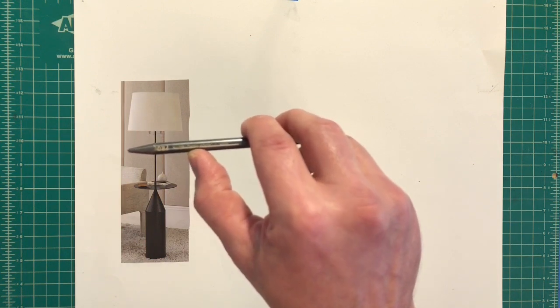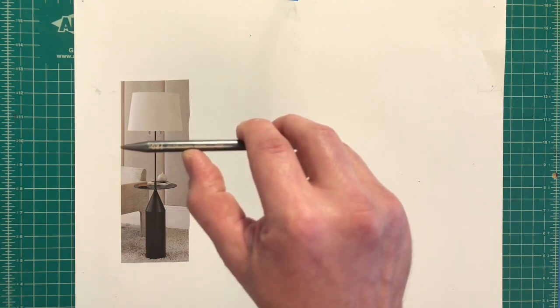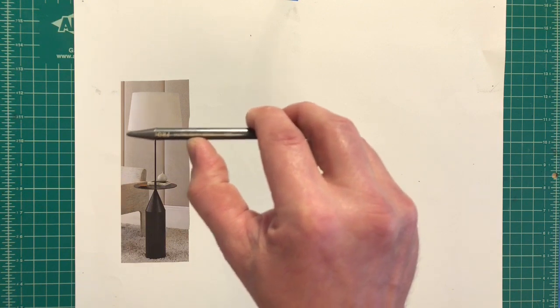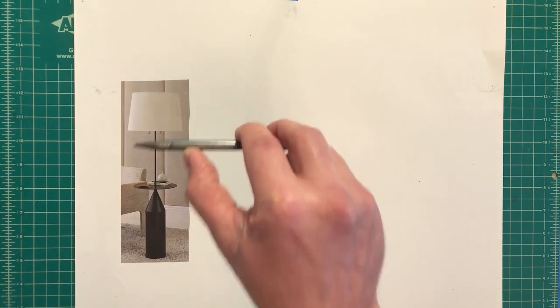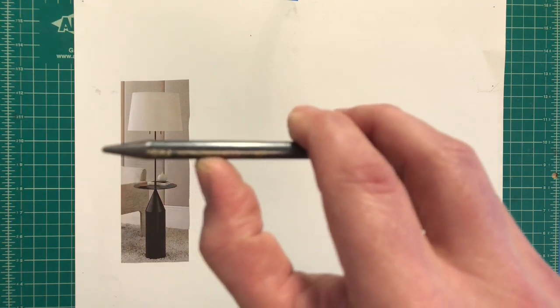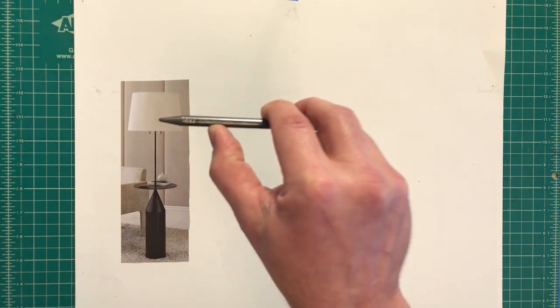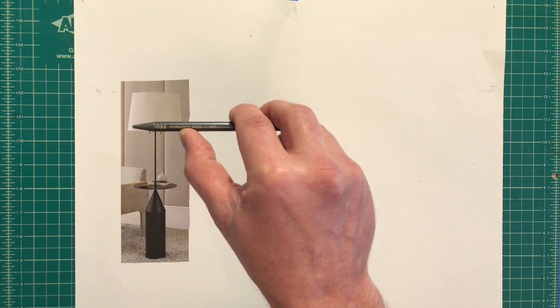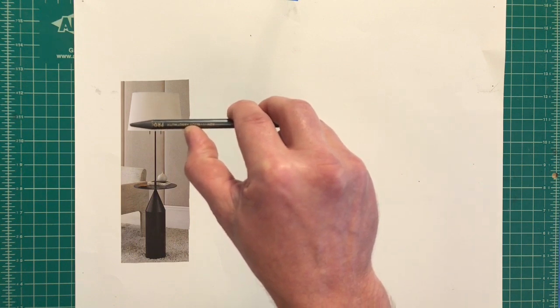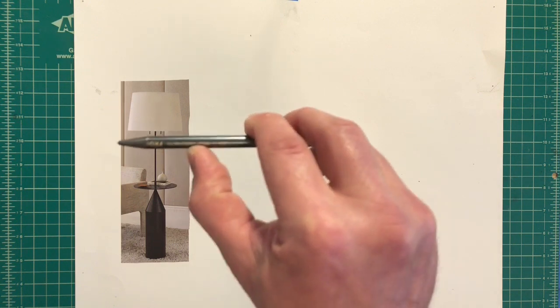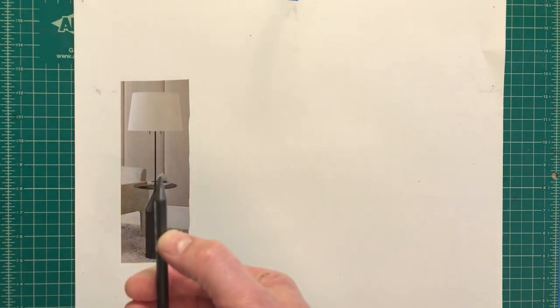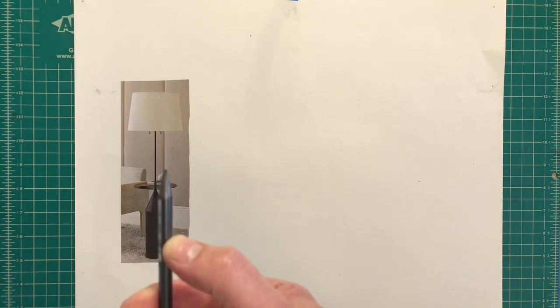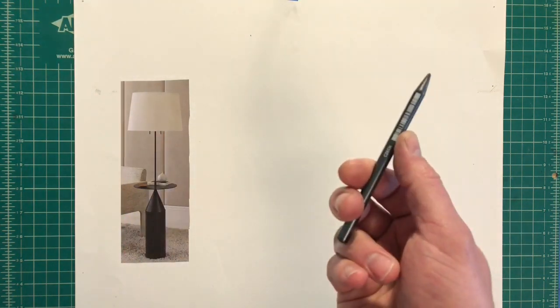Now, when you're sight measuring in real life, it's really important to keep your elbow straight because if you go closer or further away from the object, you can see that that measurement changes and I'm no longer using the same thing. If I measure from here and then I bend my elbow, all of a sudden that lamp is about twice as tall as it is wide, which is not in proportion.